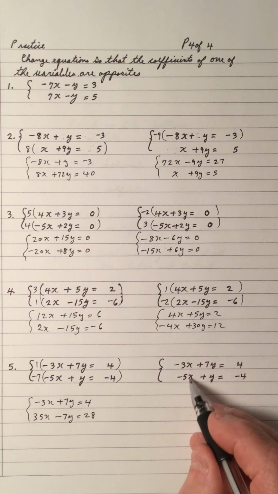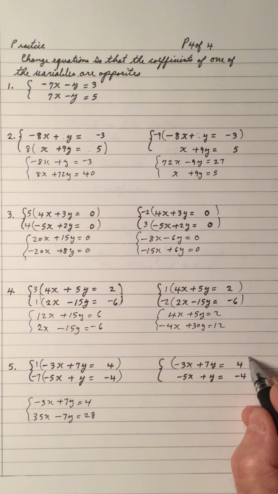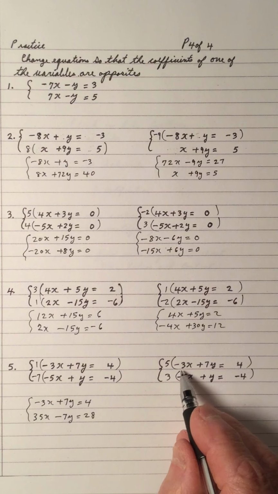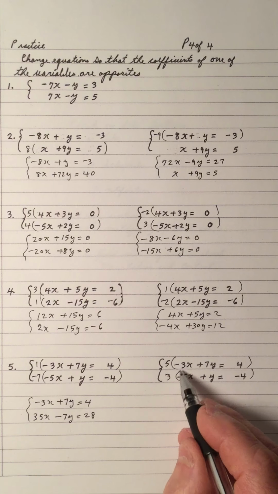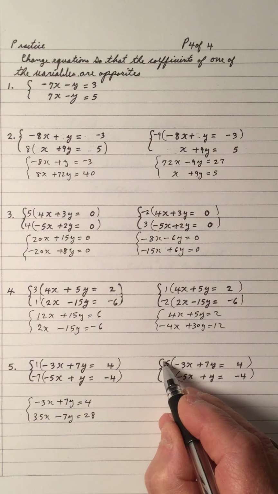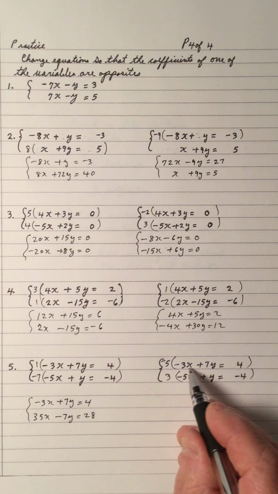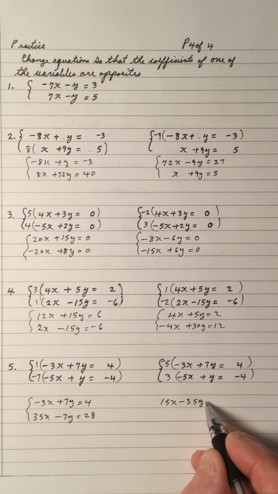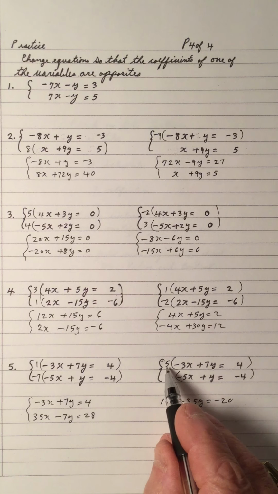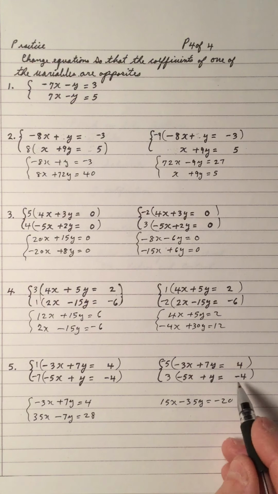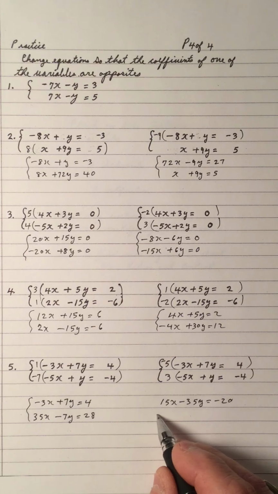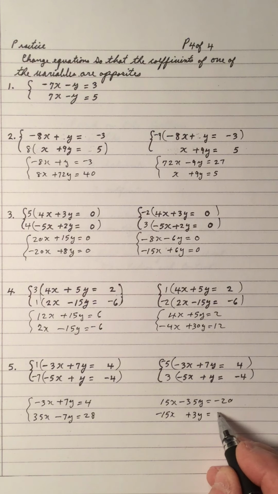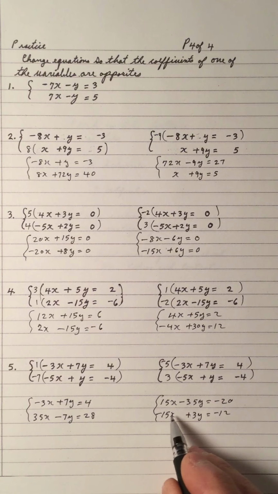But if you want to eliminate the x's, that means you got to multiply, first of all, that one by 5 and that one by 3. But because they're the same signs, one of these numbers got to be a negative. So let's make the 5 negative and 3 positive. Now multiply. 15x minus 35y equals -20. So I multiply -5 by all of these. There they are. Now I'm going to multiply 3 by all of these. -15x plus 3y, -12. And notice now the x's are the opposite.